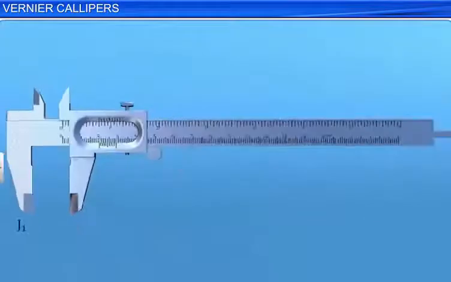This vernier scale is provided with a jaw, J2, on the lower side, which can move with the vernier scale. This jaw is called the movable jaw. The vernier calipers is also provided with 2 more jaws, J3 and J4, on the upper side. J3 is attached to the main scale and J4 to the vernier scale. A screw S is attached to the main scale. It is used to fix the vernier scale at any position on the main scale.